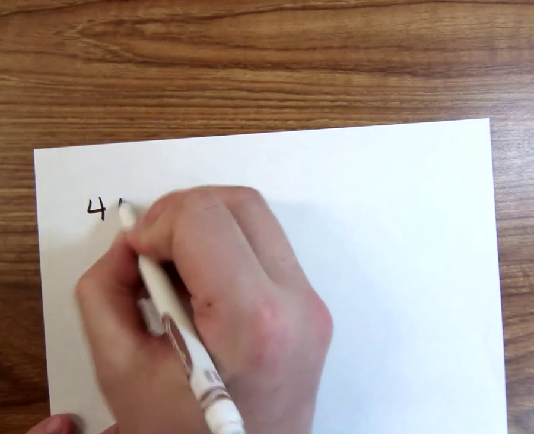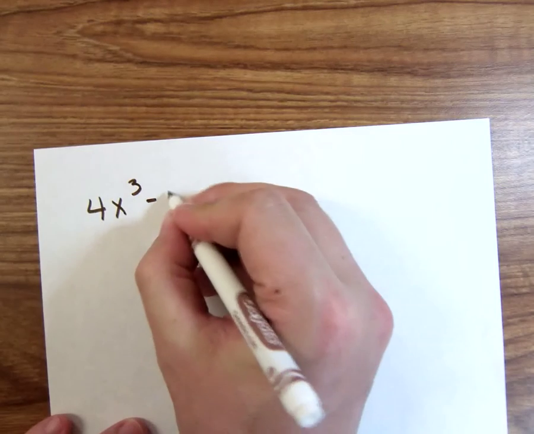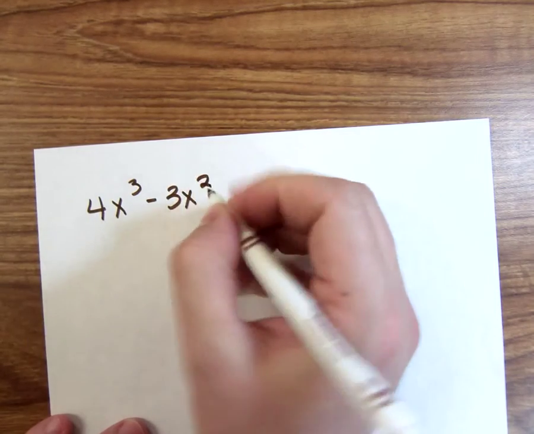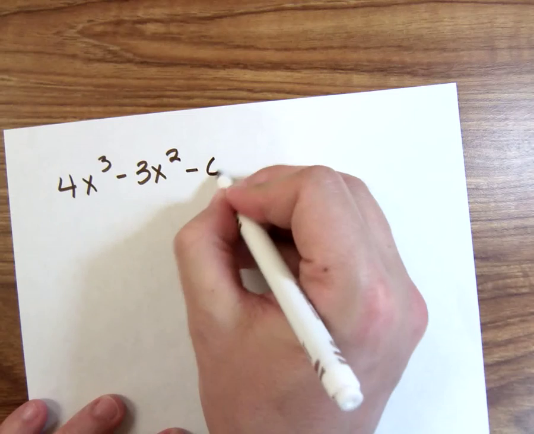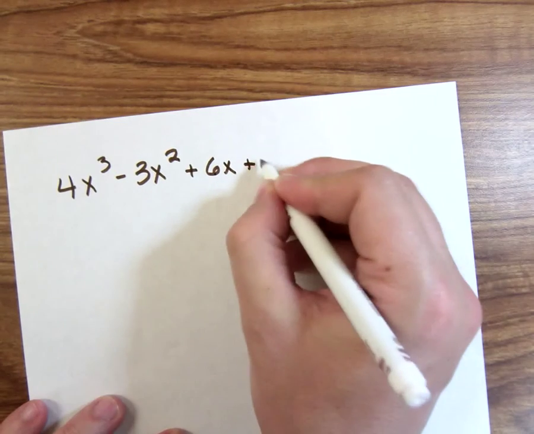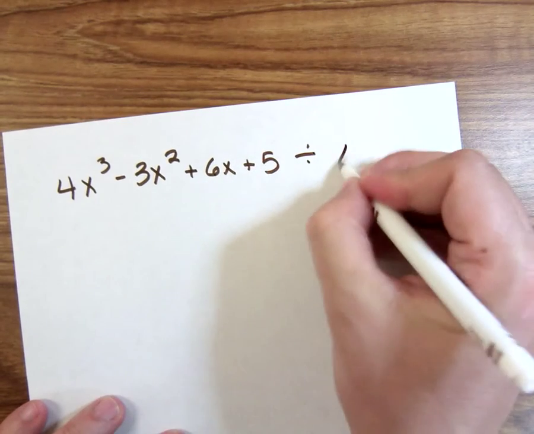Cool. Let's do another one. We're going to practice this a few times, and I think once you get the hang of it, it's going to be really, really easy for you. So let's do 4x cubed minus 3x squared plus 6x plus 5, and we'll divide by x minus 1.